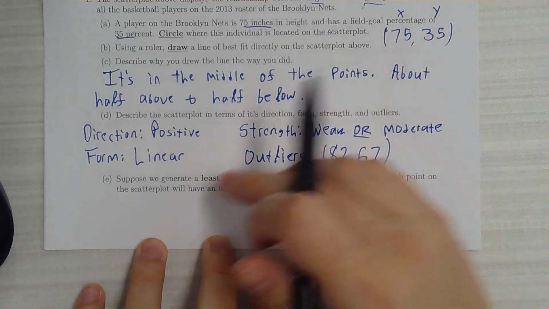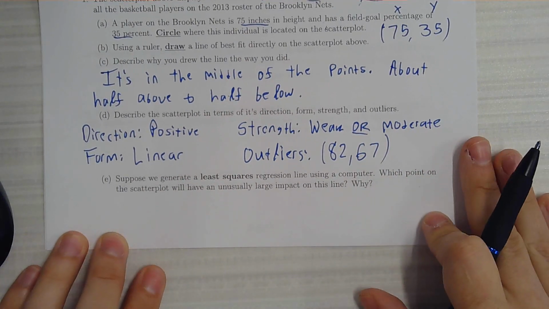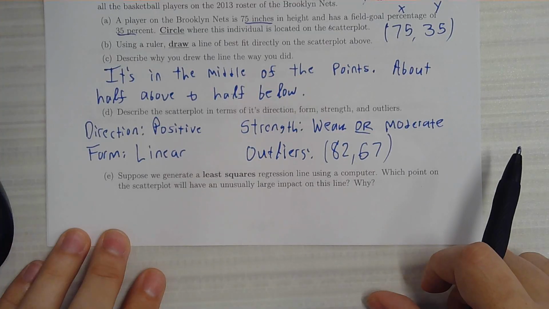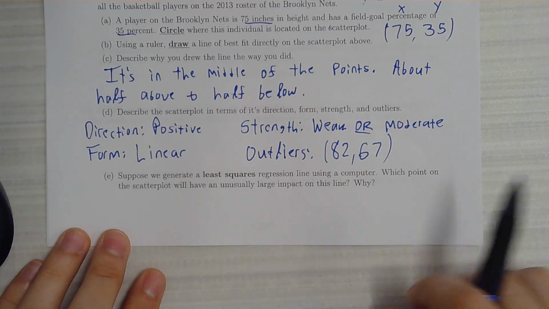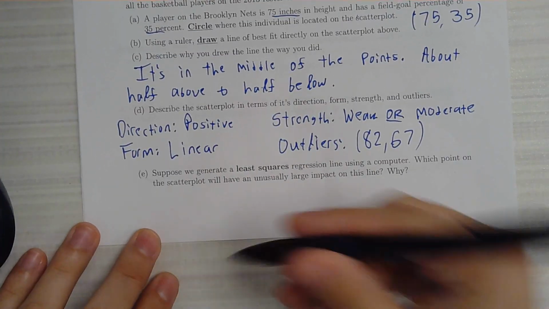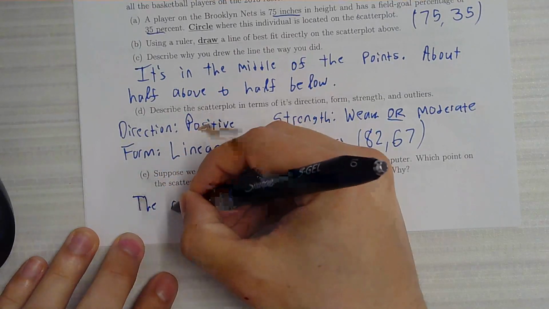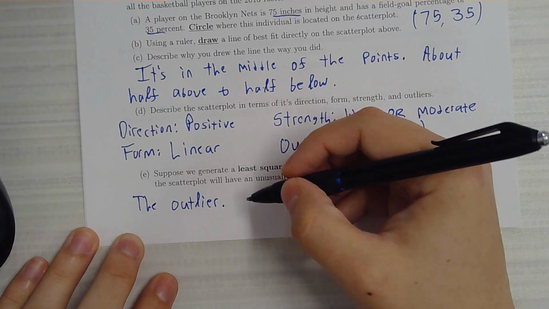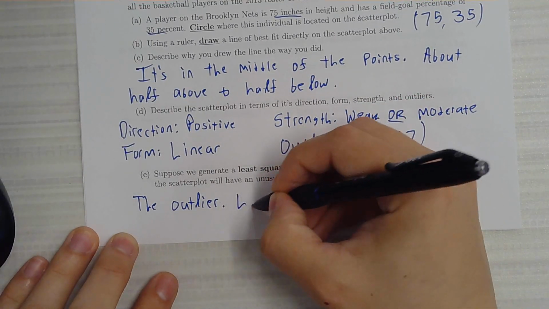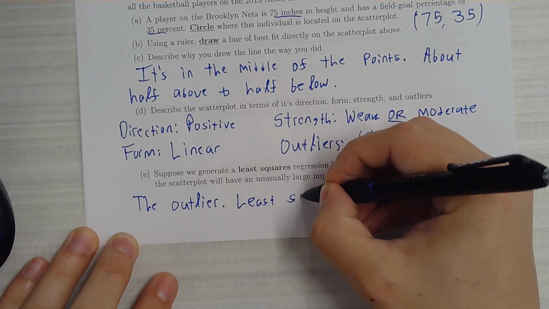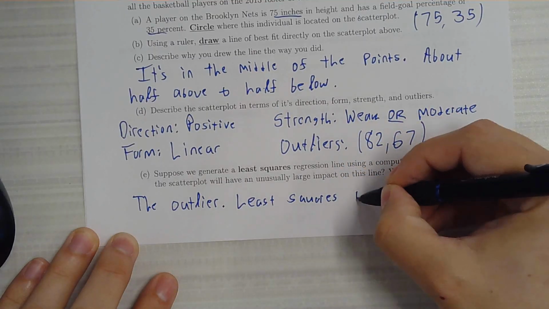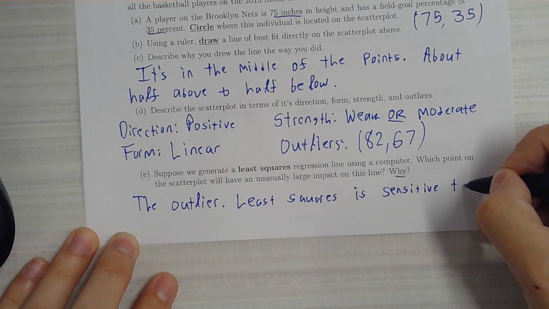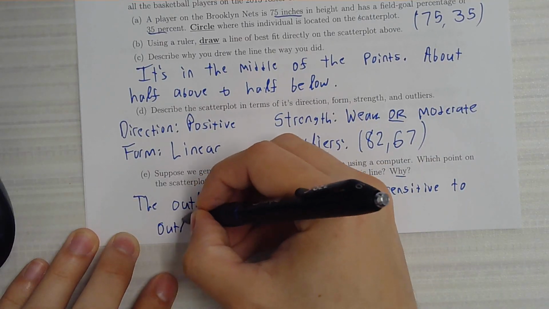Finally, last but not least, suppose we generate a least squares regression line using a computer. Which point on the scatter plot will have an unusually large impact on this line? Why? Well, the answer is going to be the outlier. The reason why is going to be least squares. Least squares is sensitive. It's sensitive to outliers.